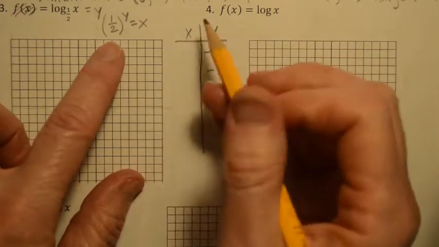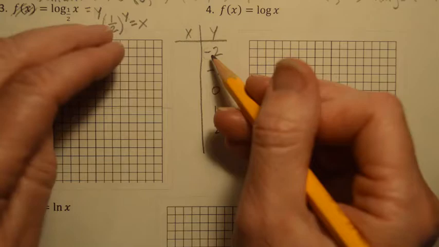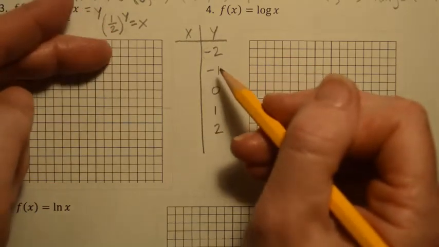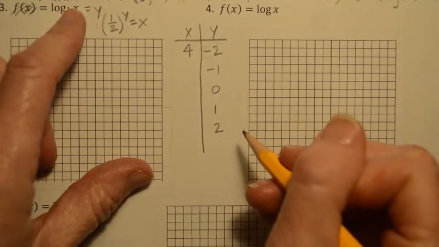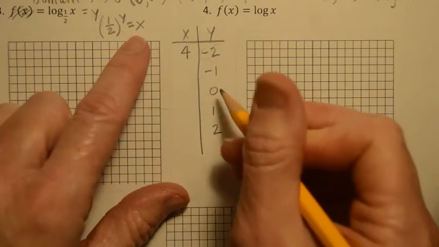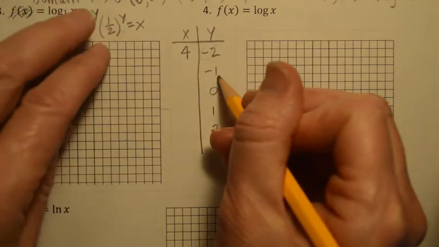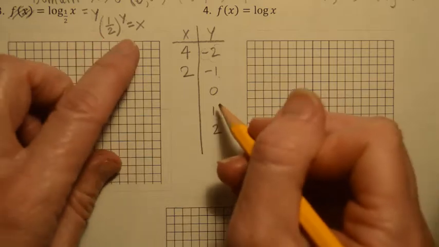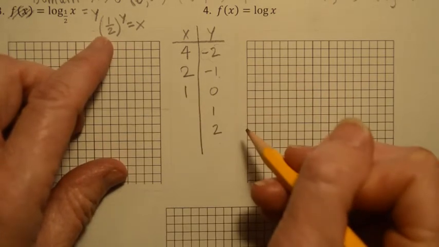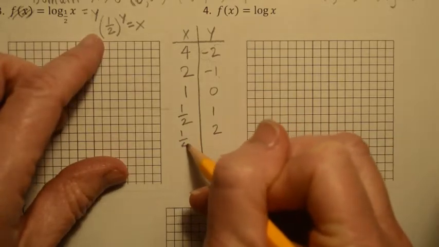All right, so if I put -2 in for y, the negative is going to flip the fraction to make it a 2, and then we're going to square it. So we'll end up with 4. And then here, when we put -1 in for y, the negative will flip that, making it a 2. When we put in 0, that's going to give us 1. When we put in 1, we'll get a 1/2. And when we put in 2, we get 1/4.